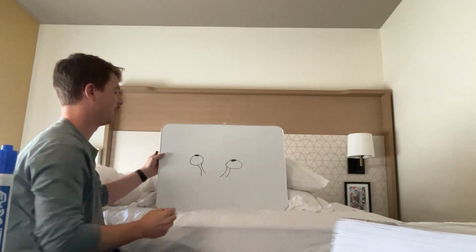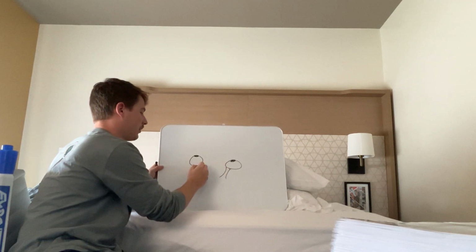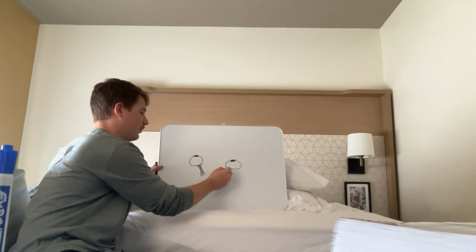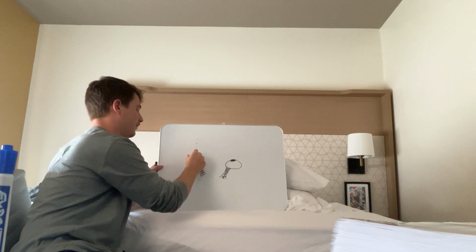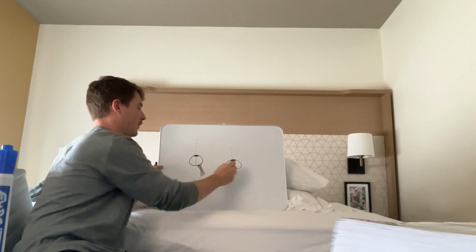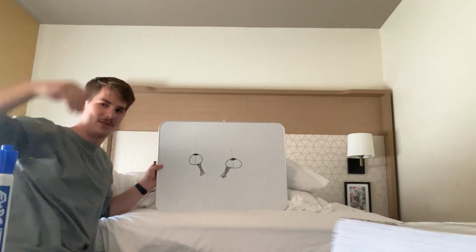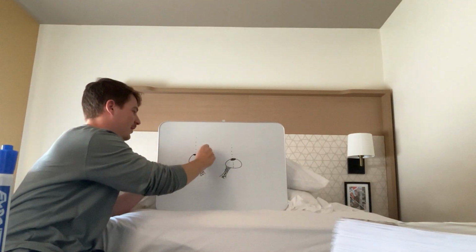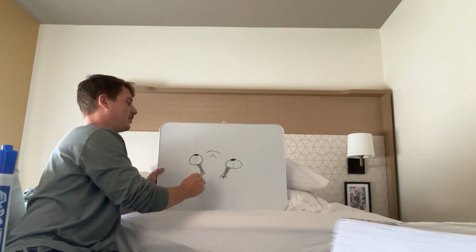This is kind of a bad drawing, but these are your optical nerves. Here's your pupils. So your line of sight is here. And we're looking top down, right? So we're looking like this on someone. Here's their nose and their mouth.